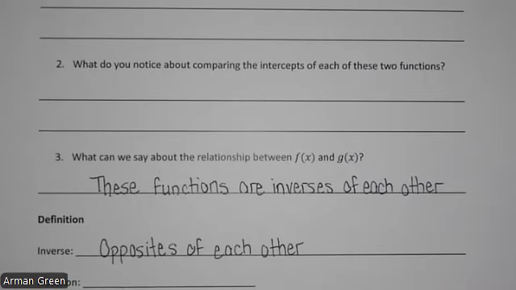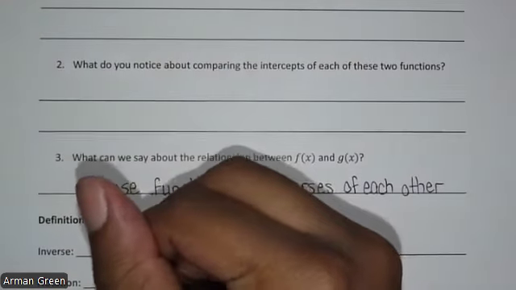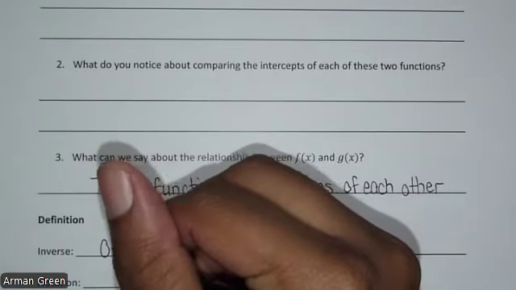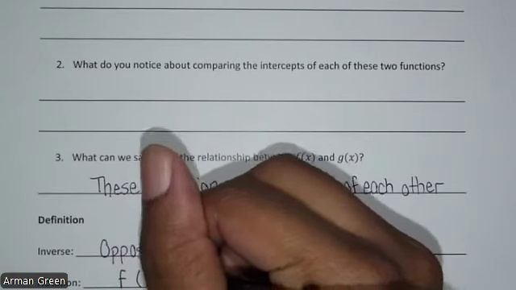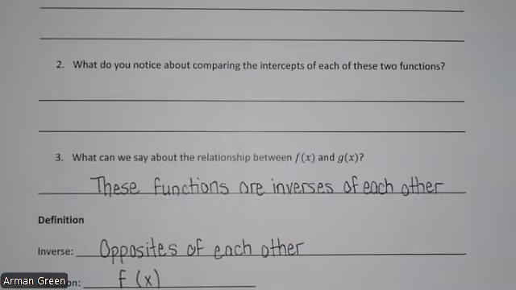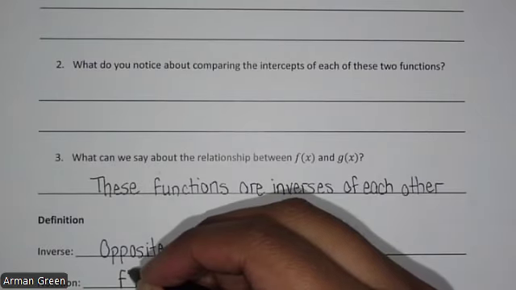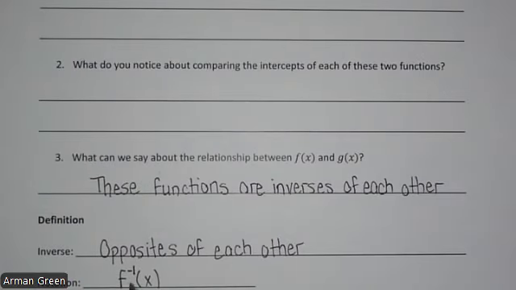And then we do have some notation for that as well. How we notate an inverse is that we have our function, like let's say f of x, just like what you might have seen before. The only difference is that you might see an exponent of -1.